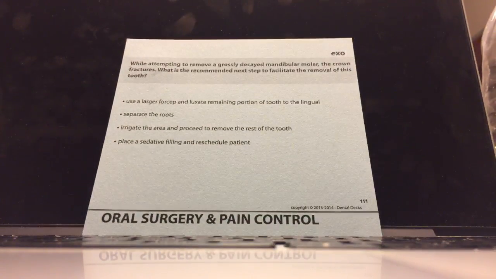Next, while attempting to remove a grossly decayed mandibular molar, the crown fractures. What is the recommended next step to facilitate the removal of this tooth? Use a larger forceps and luxate the remaining portion of the tooth to the lingual. Separate roots, irrigate the area and proceed to remove the rest of the tooth. Place a sedative filling and reschedule the patient. No, separate the roots.